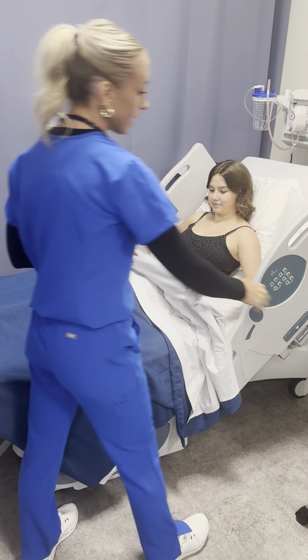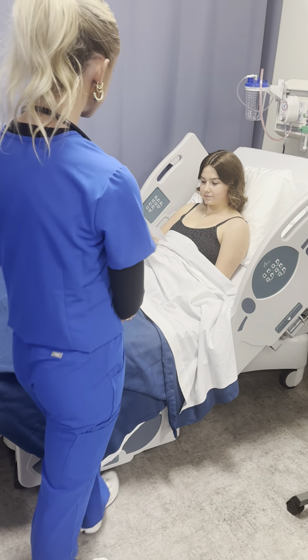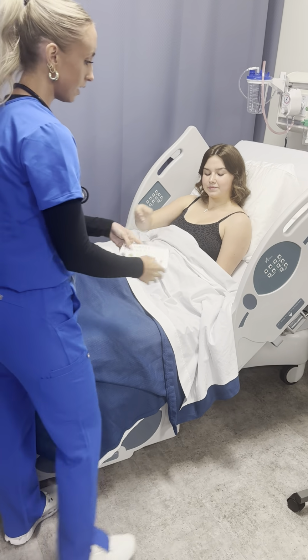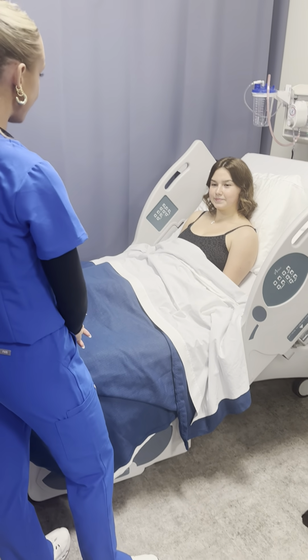Okay. I have this pain assessment tool that I'm going to use. 0 would be no pain, 10 would be the worst pain. Can you just let me know where you're at? About a 6. Okay, thank you. And then when did this pain start? A week ago. Okay, thank you.